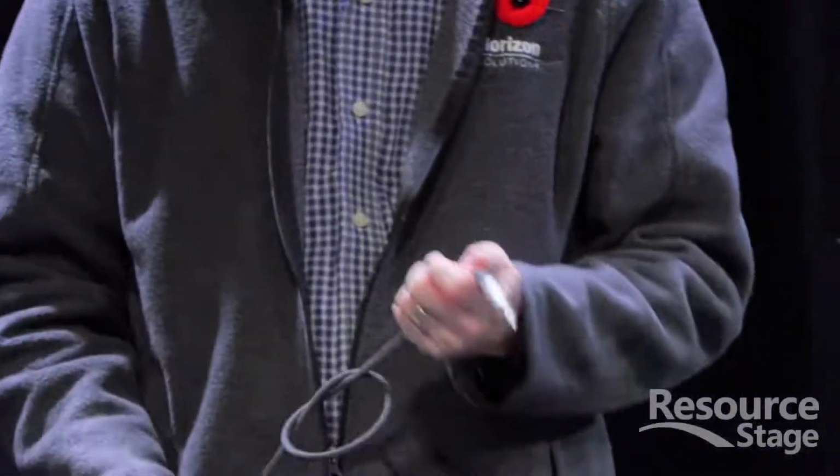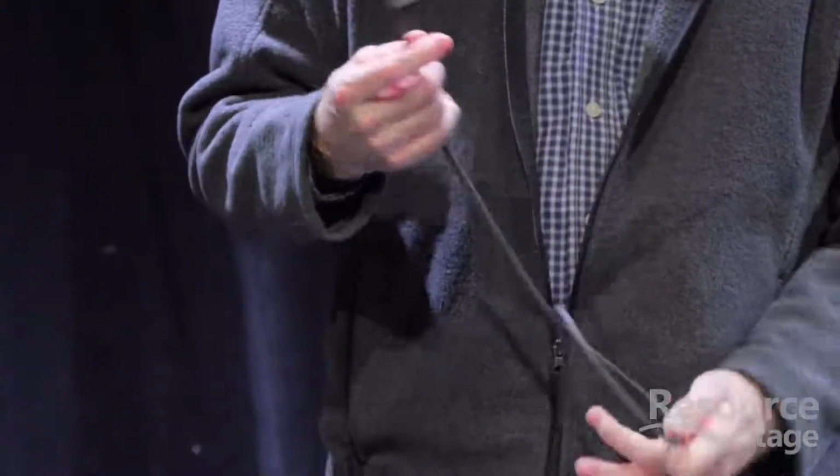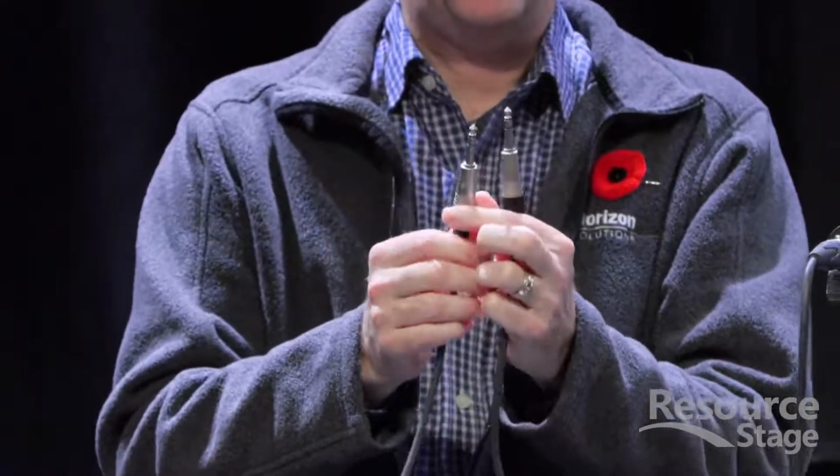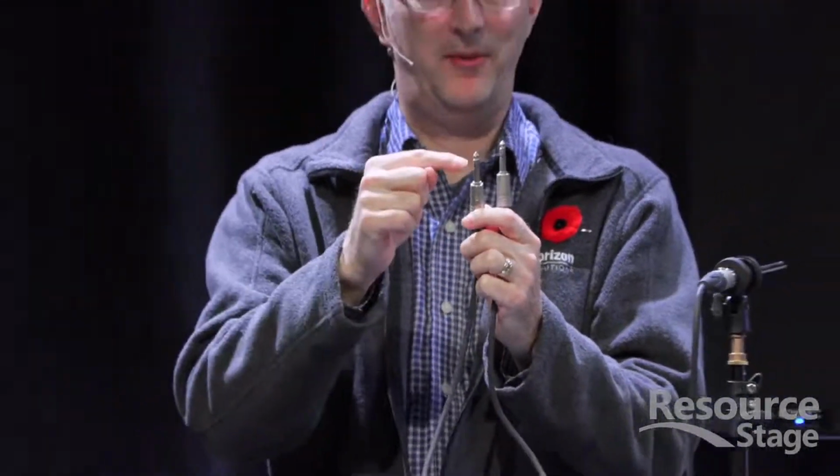Another example is something like this. So we've got the 1/4-inch connector on the end, but we've got a tip and a ring and a sleeve. Some people call this a stereo connector. Some people call it a tip ring sleeve, which is probably the better way of talking about it.